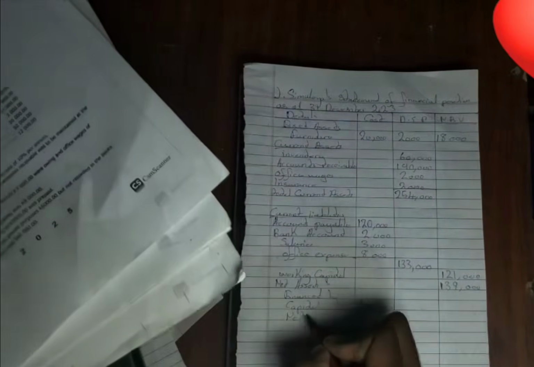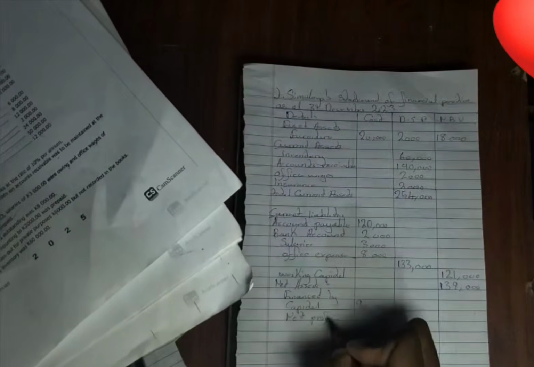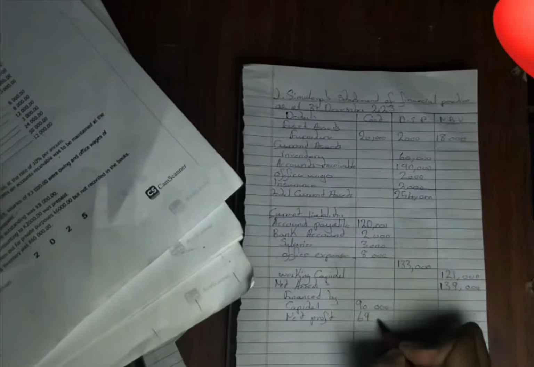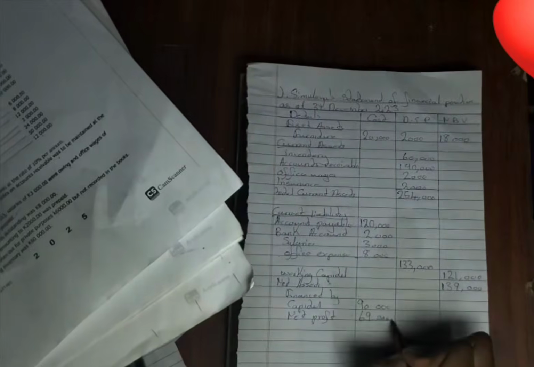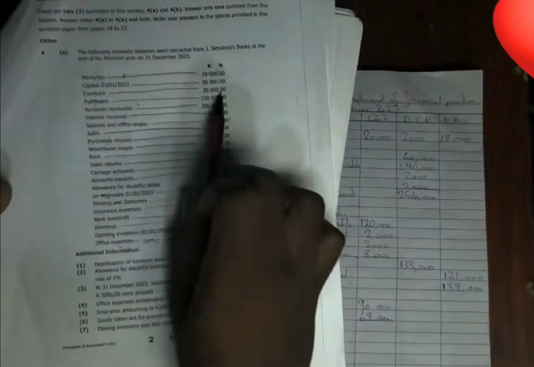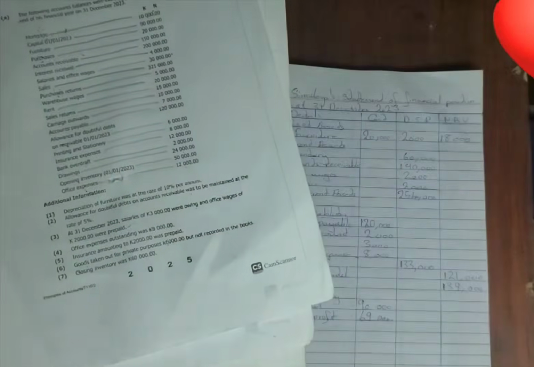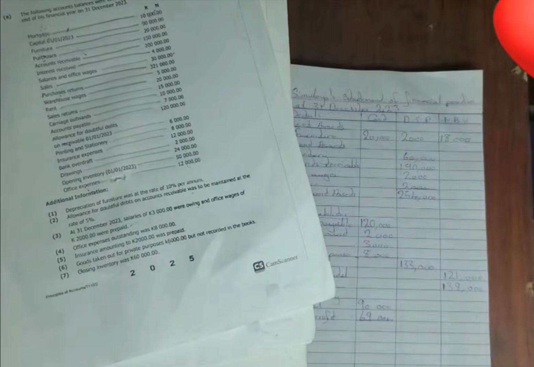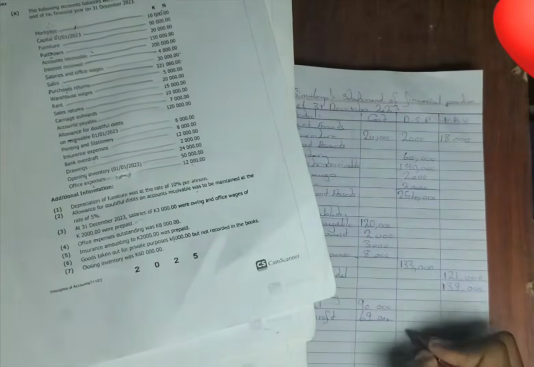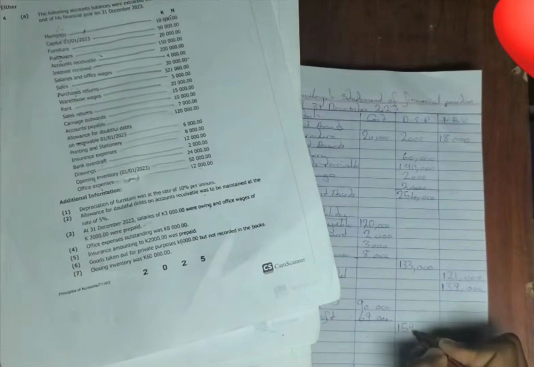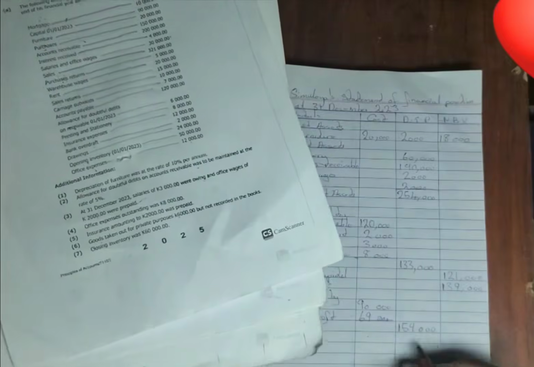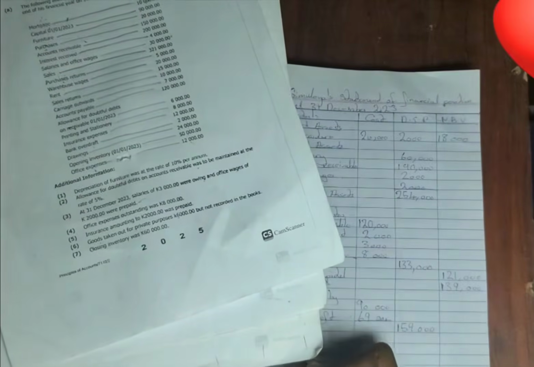Then we get our net profit. The net profit was found as 69,000. The capital 90,000 plus 69,000 will give us 159,000. Then we subtract drawings, less drawings.